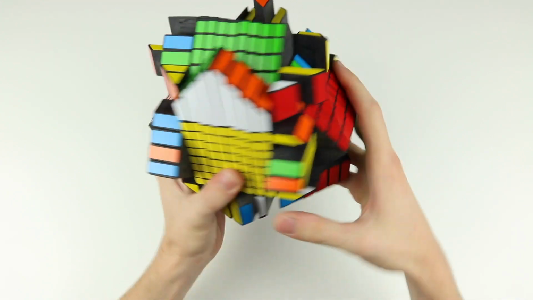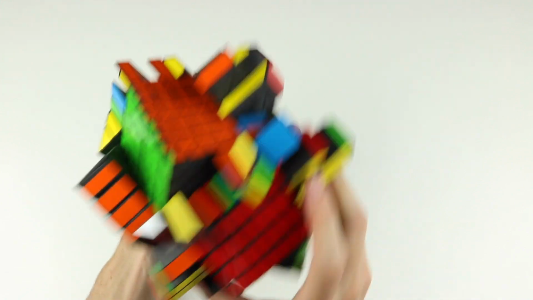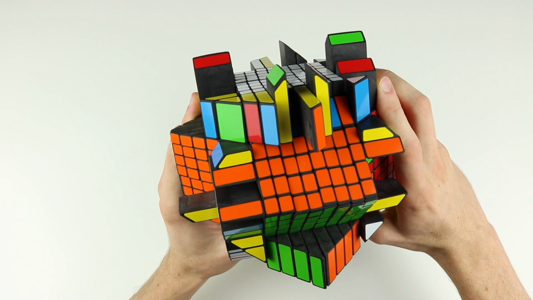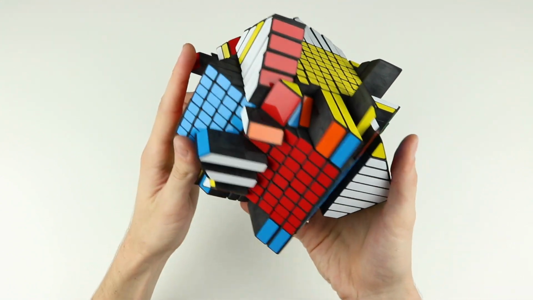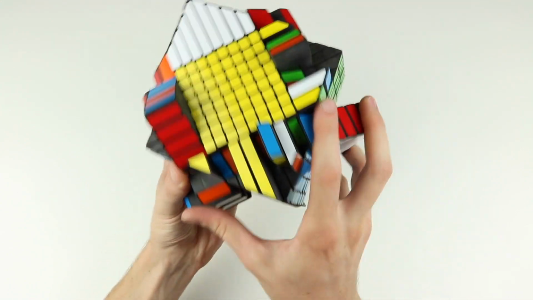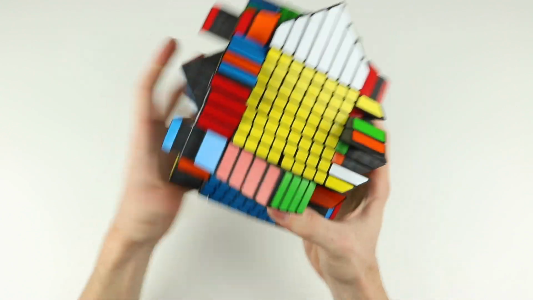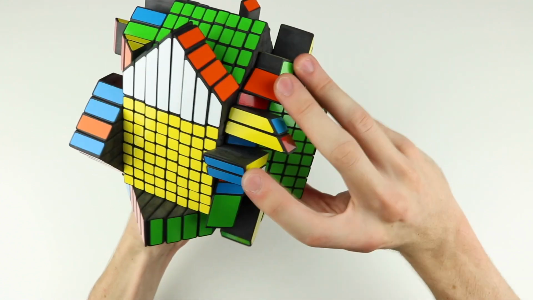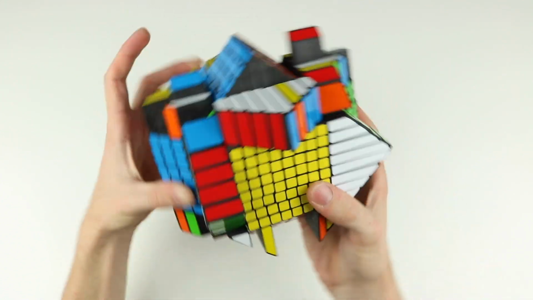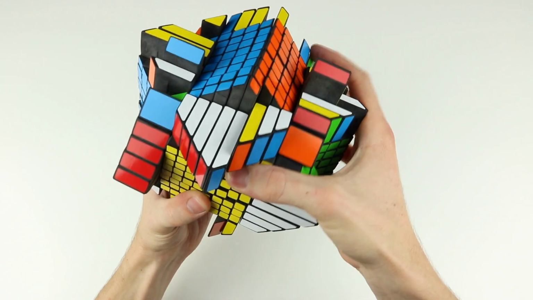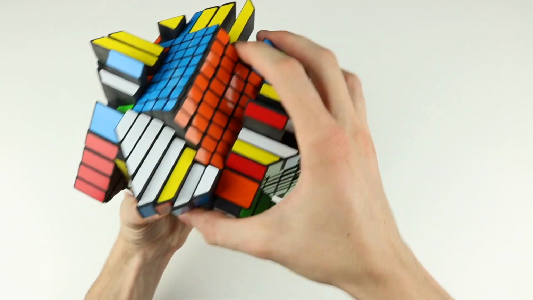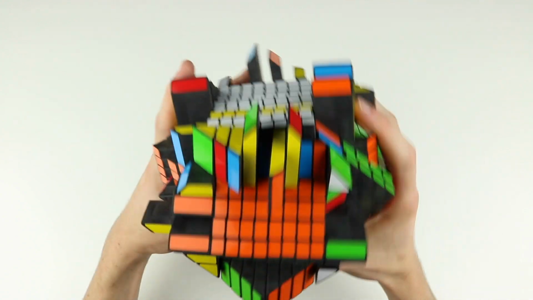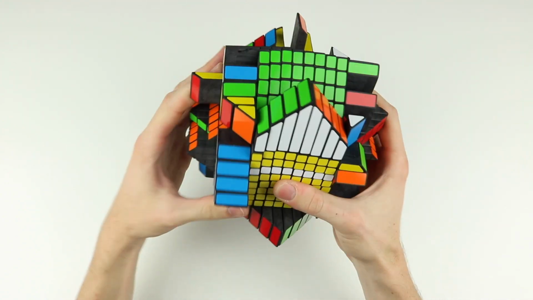So let's see if that piece. No, that's not even the right one. Okay. Maybe down here. Looks like that's going to be the right one. So let's flip it to the back and do a 180-degree turn to bring it in. Boom. Okay.